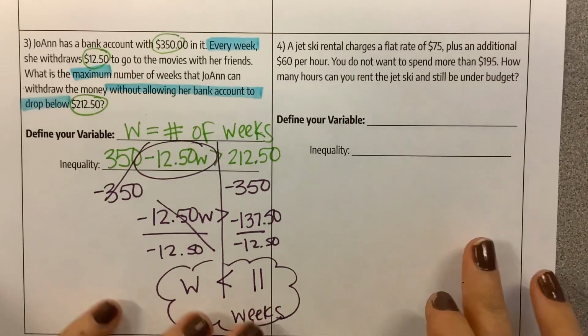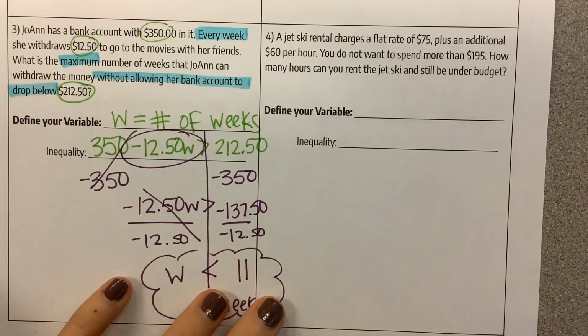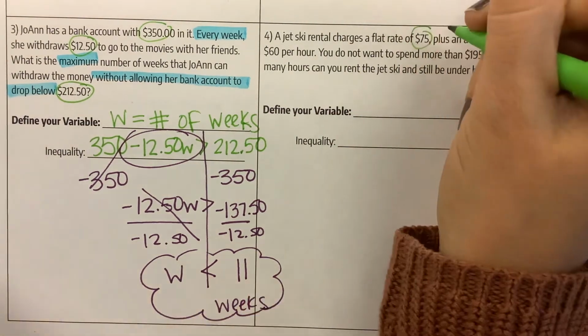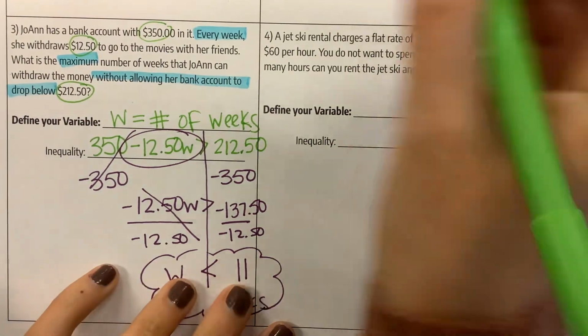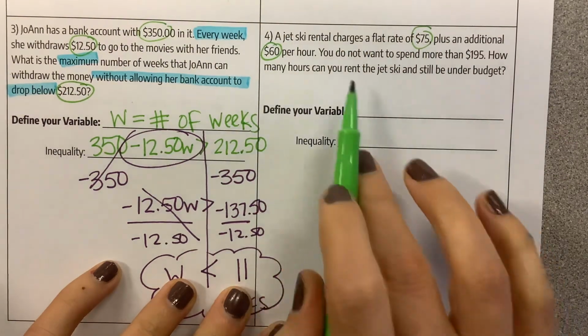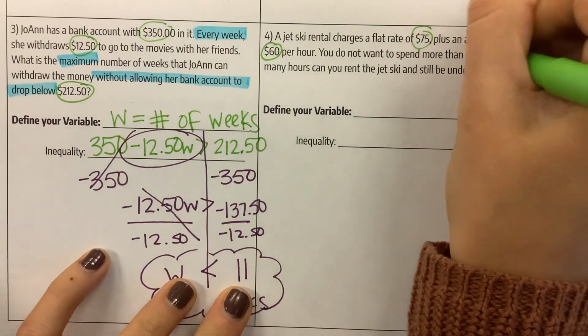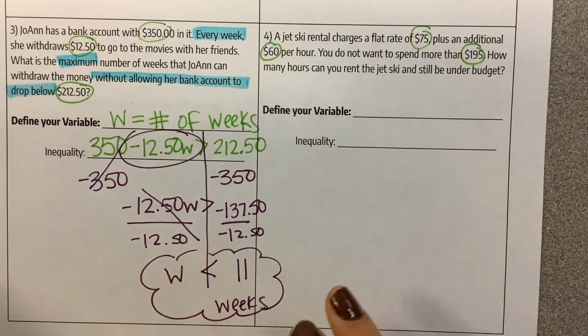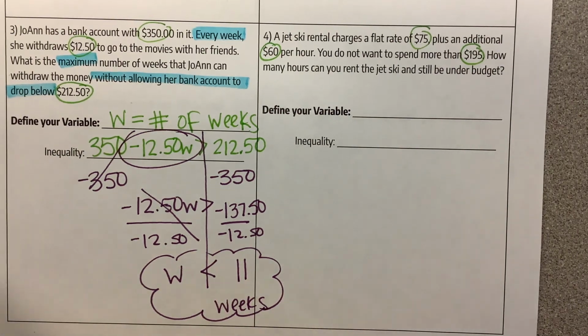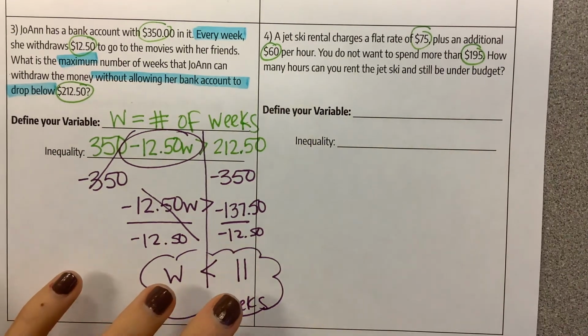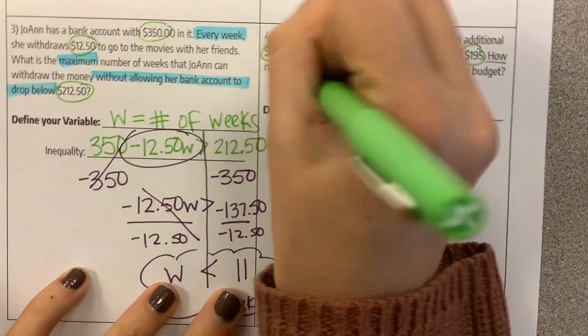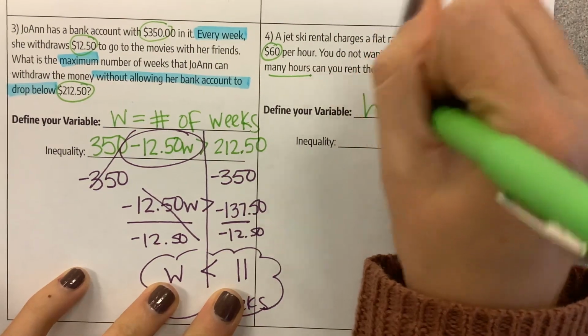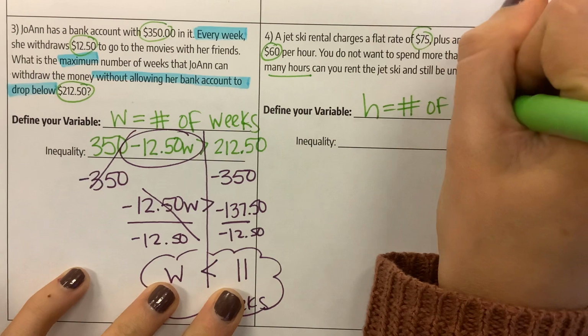Number 4, a jet ski rental charges a flat rate of $75 plus an additional $60 per hour. You do not want to spend more than $195. How many hours can you rent the jet ski and still be under budget? So first off, how many hours? So H equals the number of hours.